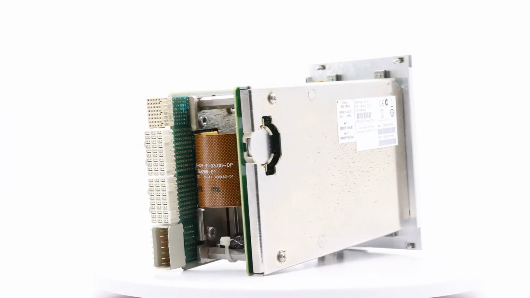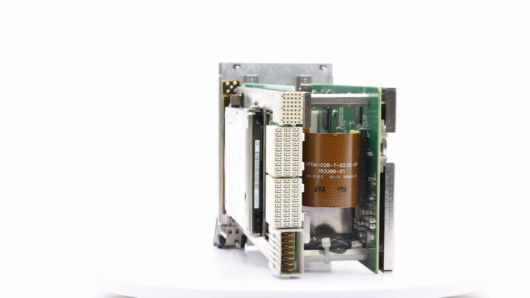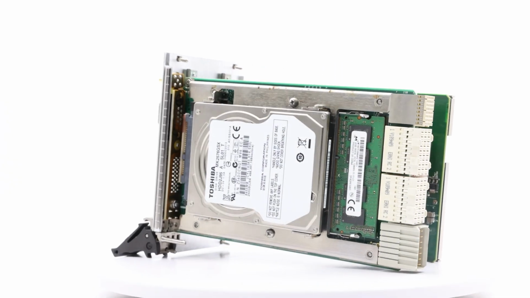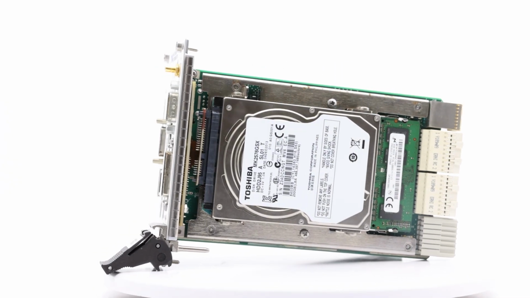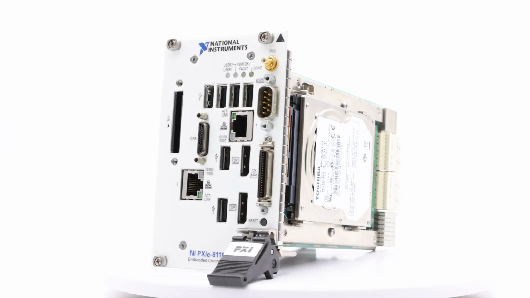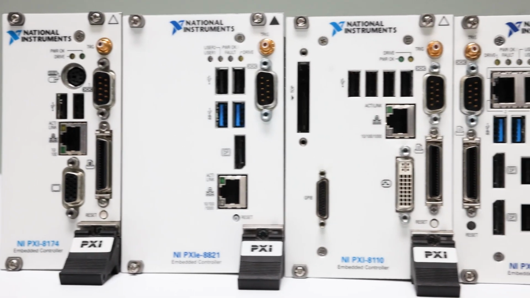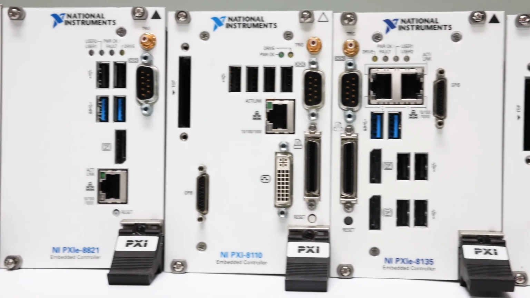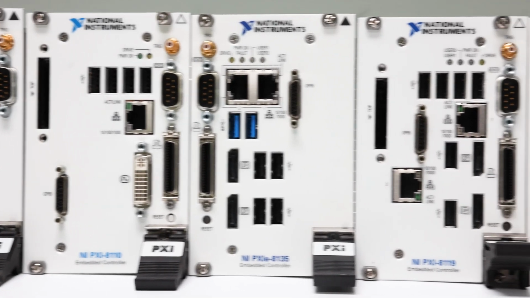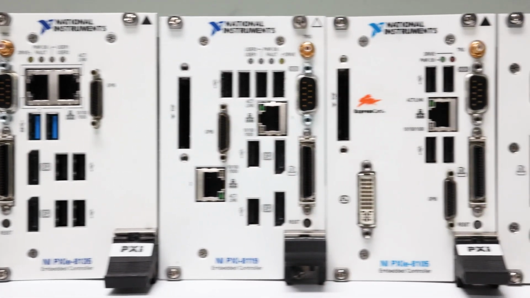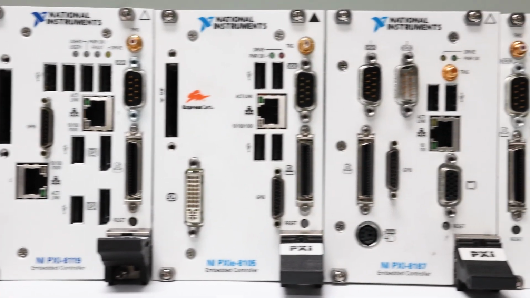It's responsible for running your software like LabVIEW or TestStand, communicating with your PXI modules, and processing and storing your data. So when you choose a PXI controller, you're really deciding how powerful you want your test system to be. Everything else, your modules, your timing, your measurements, depends on this.